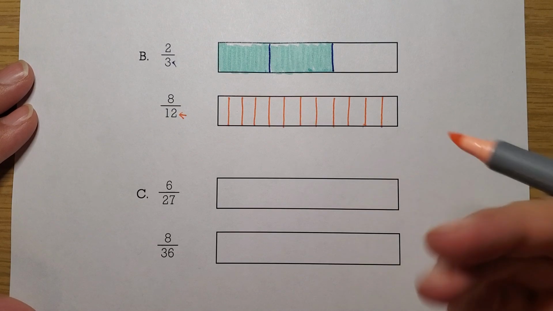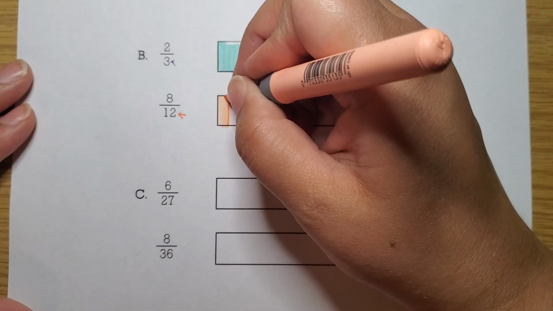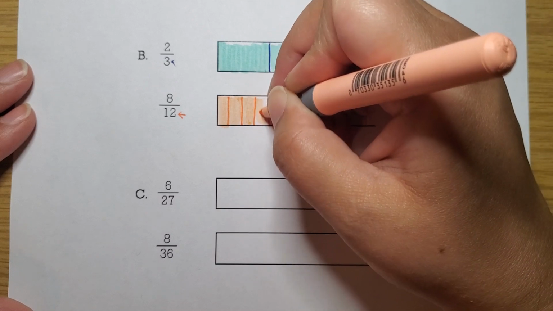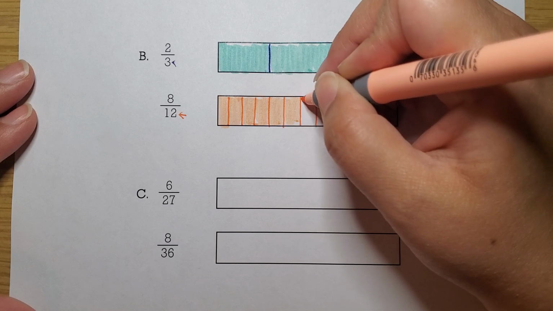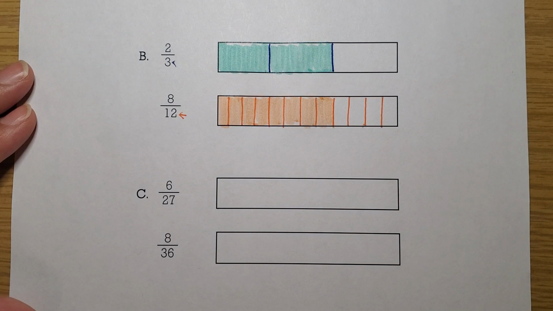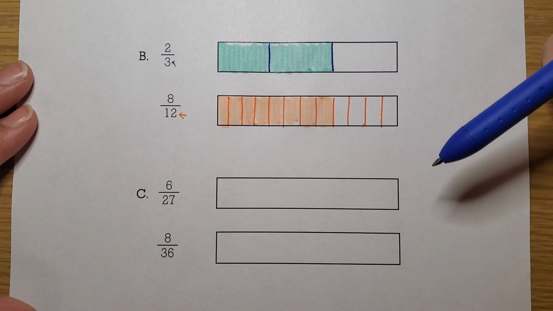And then for the other one, we're going to color in 8 pieces. So we have 1, 2, 3, 4, 5, 6, 7, 8. Okay, and this time it really does look like we each ate the same amount of sandwich.